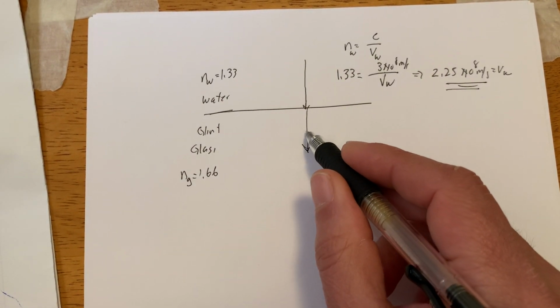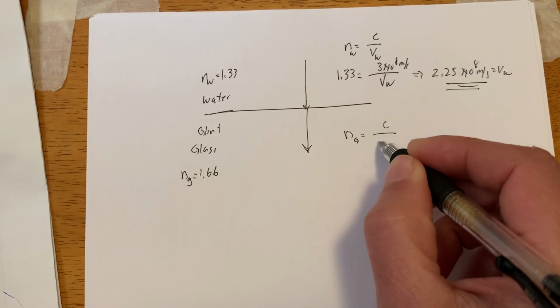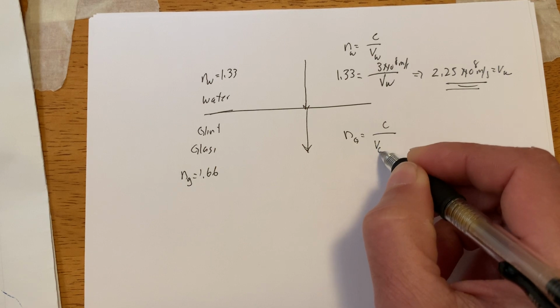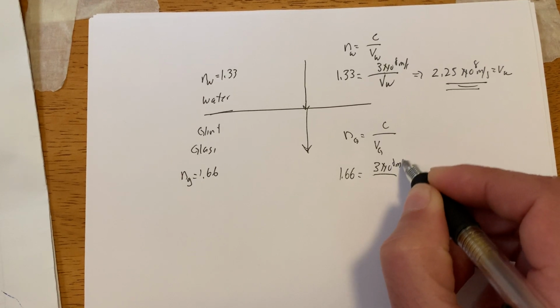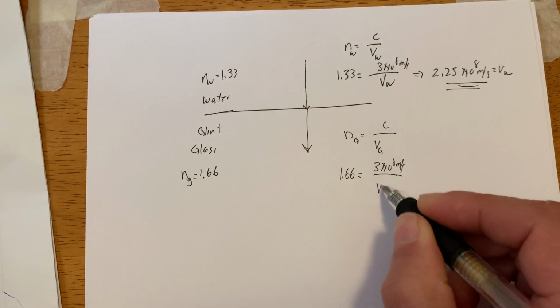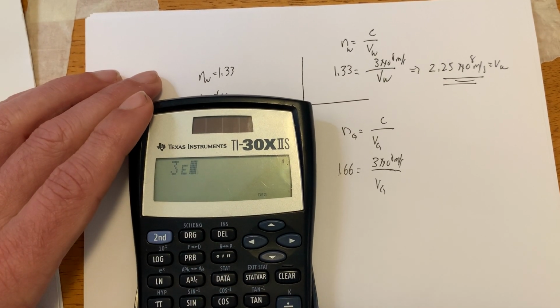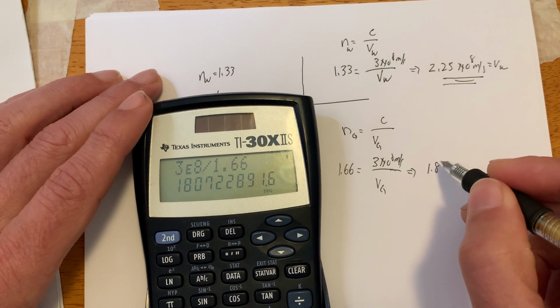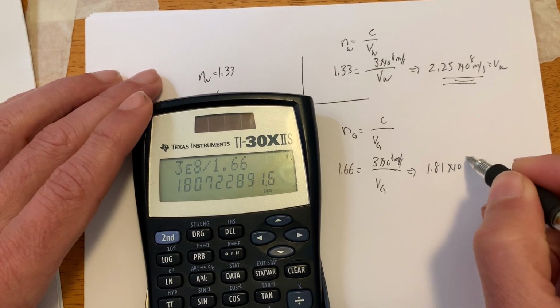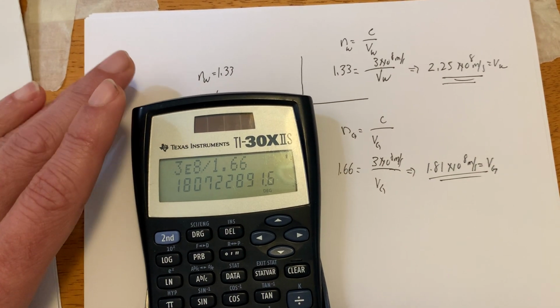Well, how fast is the light going in flint glass? Well, n of glass is equal to c over the velocity in the glass. So 1.66 is going to be equal to 3 times 10 to the 8th meters per second over v of glass, and I want v of glass. So let's see what that's going to be. 3 EE 8 divided by 1.66. Lo and behold, remember, you're going to get a big number on your calculator. I'm going to tell you right now, 3 significant digits, and it's always going to be times 10 to the 8th meters per second. So that's going to be the speed of light in my flint glass.